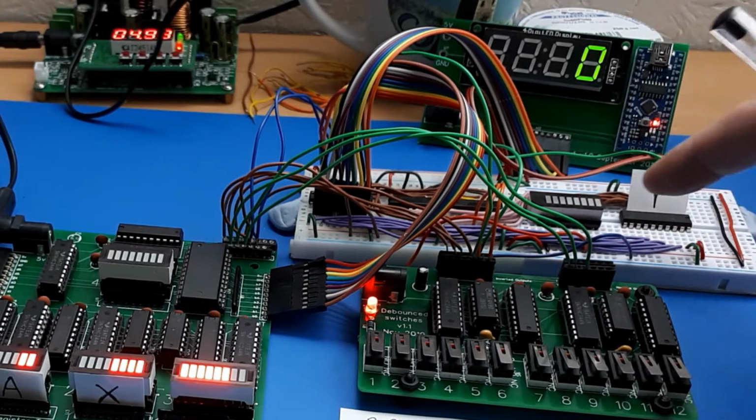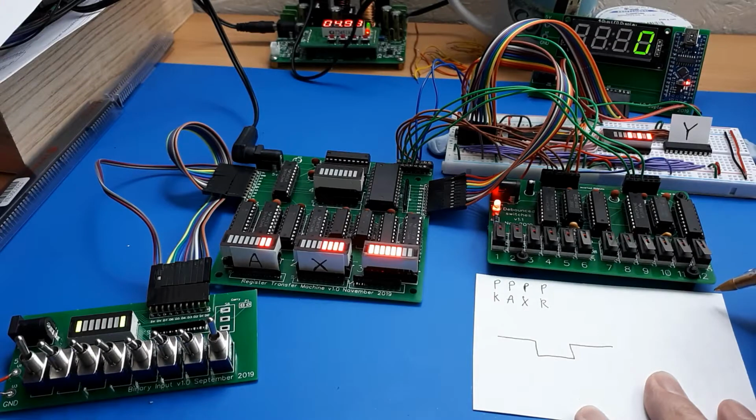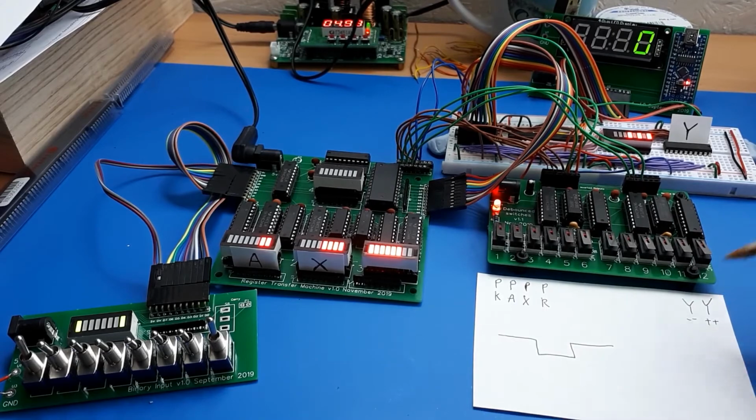The Y register's currently got nothing in it, and I've wired it up so that the increase and decrease lines are on these last two switches here. That one's decrease, and that one's increase. So you can see it's counting up in binary as I press that one. So switch 12 is, let's call it Y++. That's increasing Y, and switch 11 is Y minus, because we're decreasing Y.